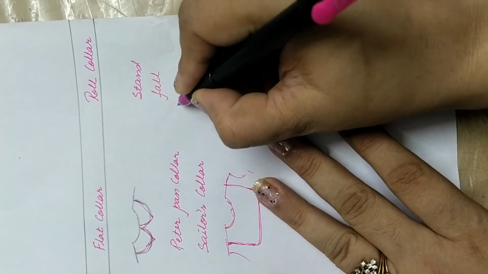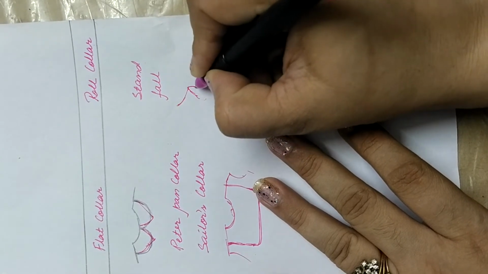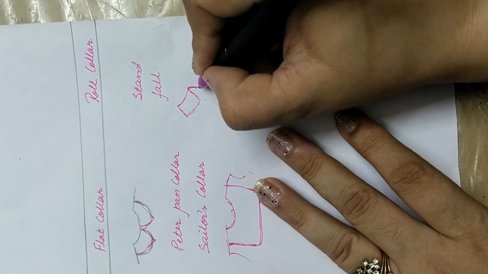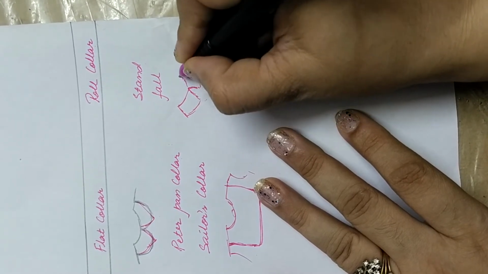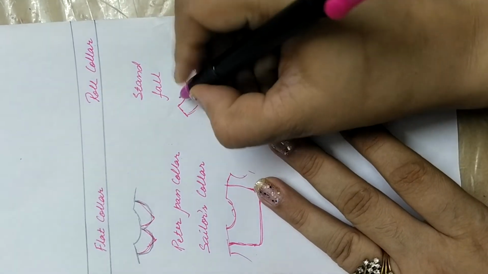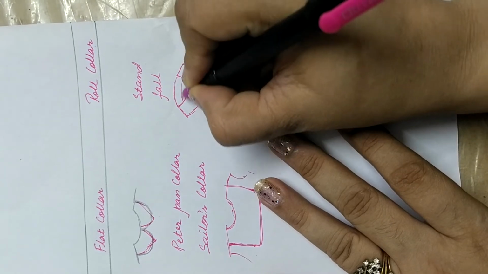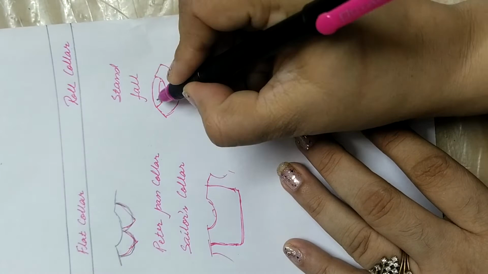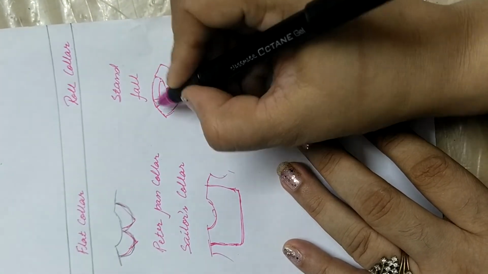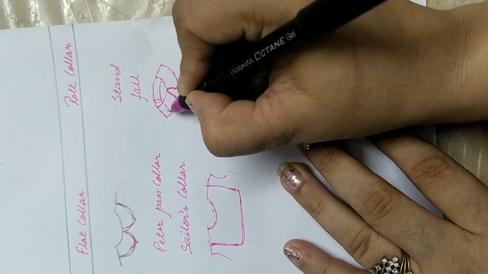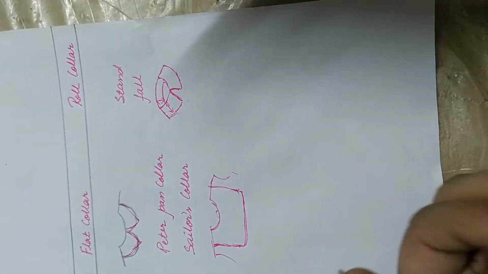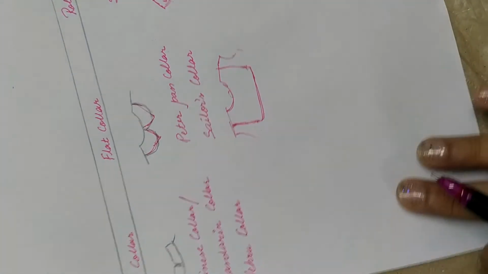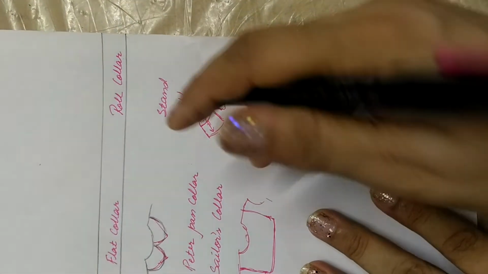So let me just try developing it. Although I said I have not practiced sketching of late, still we'll try a little bit to show you how it is. So it's something like this, wherein you have this as the stand and this as the fall of the collar. Over the stand comes the fall, which is what you have in shirt collars. That's basically one example of a roll collar.